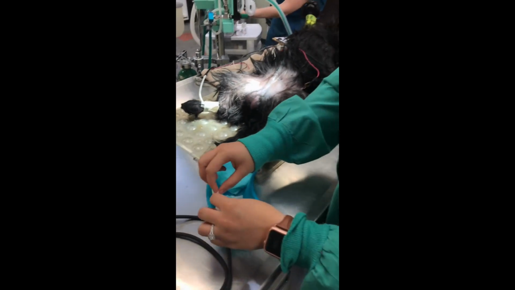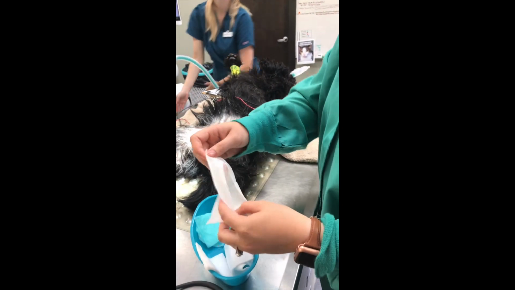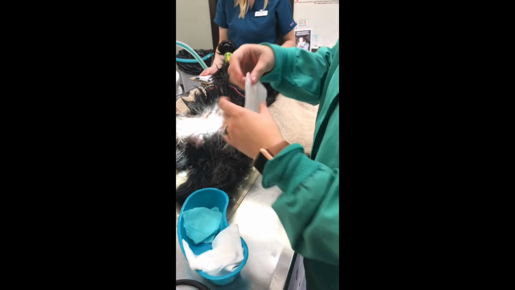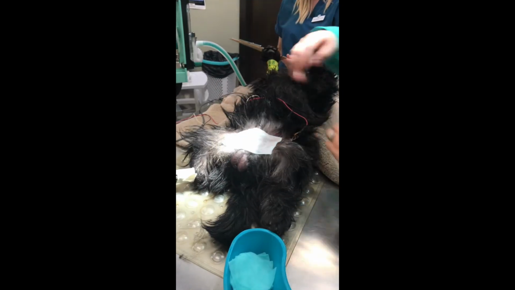We're going to just lay a piece of alcohol gauze over the incision so it doesn't get contaminated during our movement to surgery.